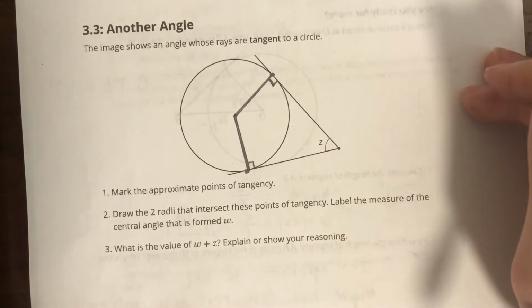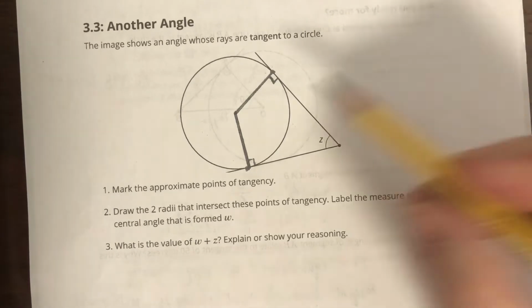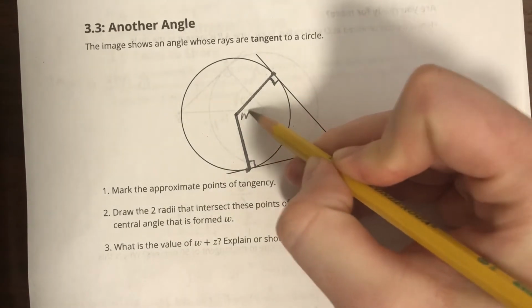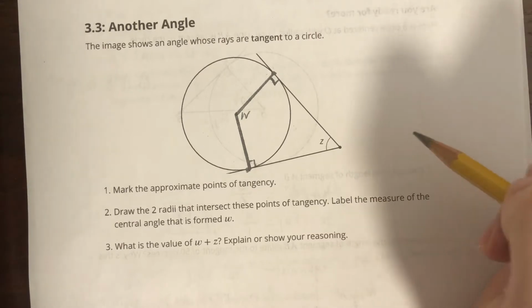All right, draw the two radii that intersect these points of tangency. Label the measure of the central angle that is formed W. So they want this to be marked as a W. Great. Okay. What is the value of W plus Z? Explain or show your reasoning.